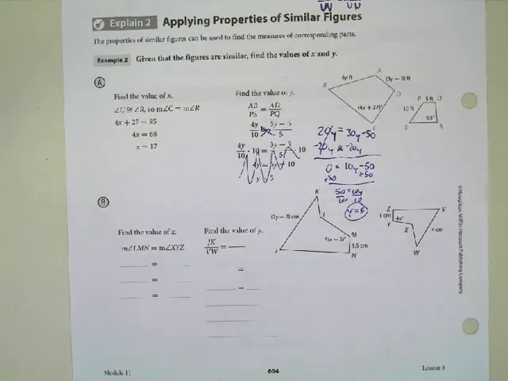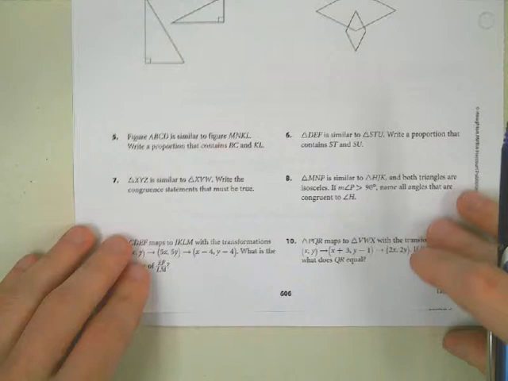So your assignment for tonight and for the weekend. Here it is, page 606. I would like you to try 1, 2, 3, and 4.